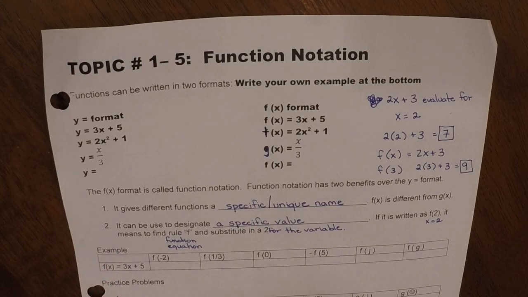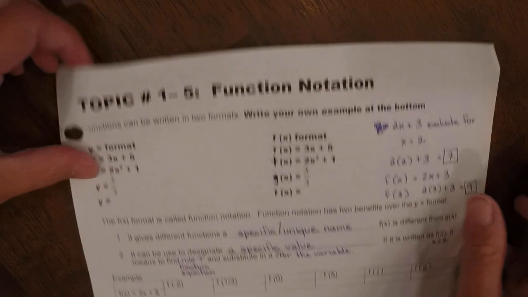So we're going to look at some examples down here at the bottom. Let me, as usual, fold the paper so that you guys can see it.